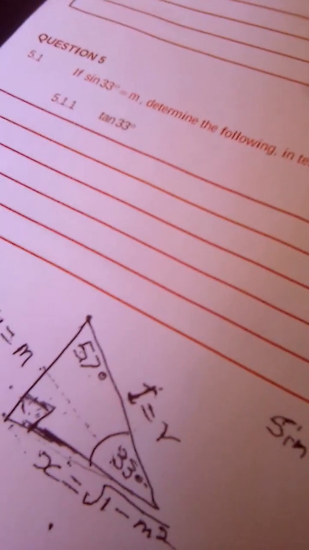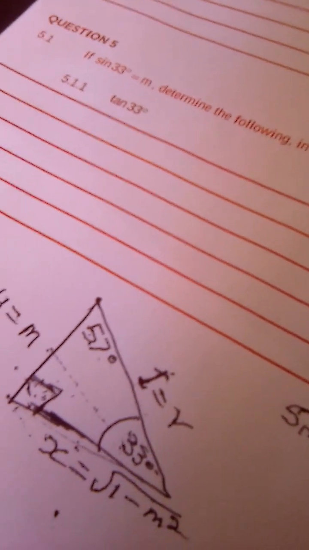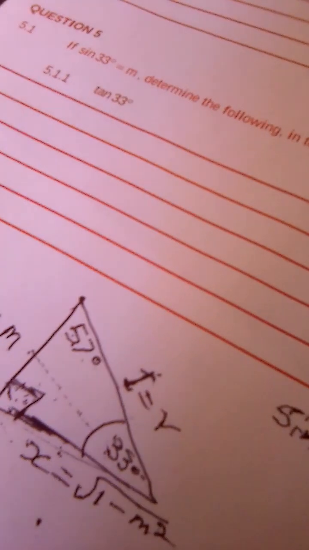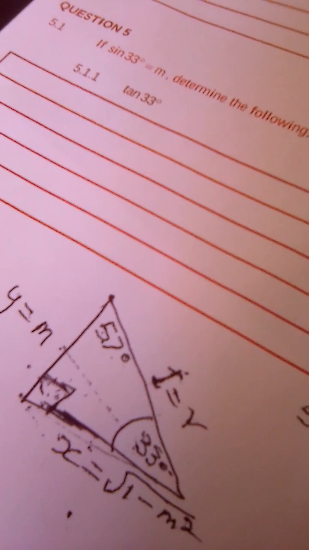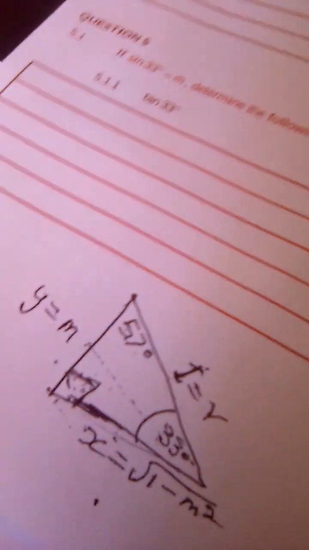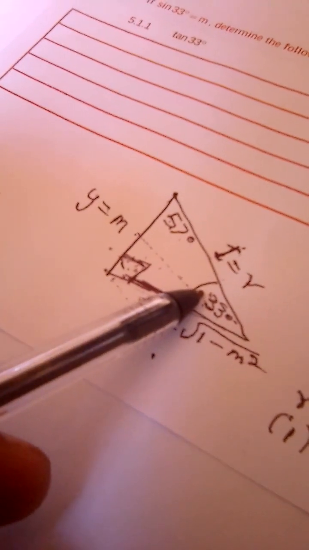So you say, okay, tan is opposite over adjacent. Now let's check. What is opposite?